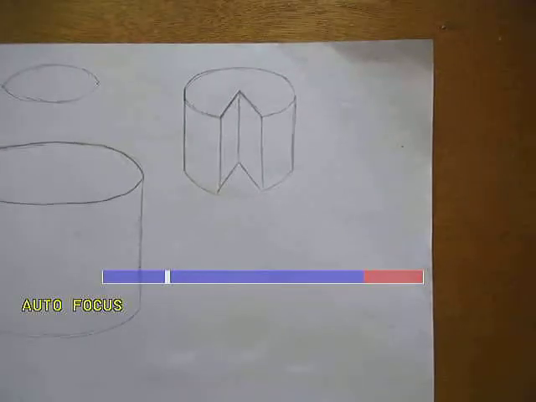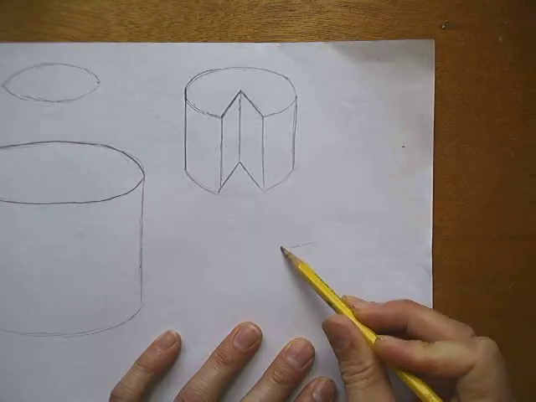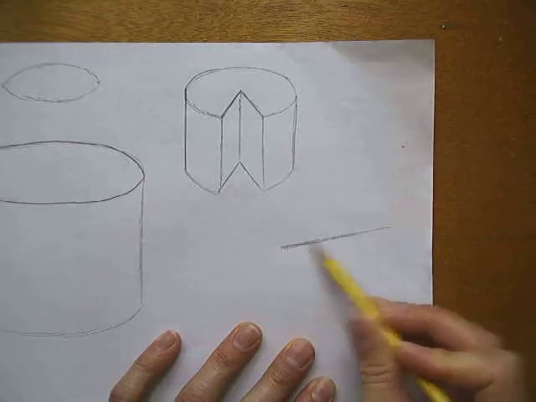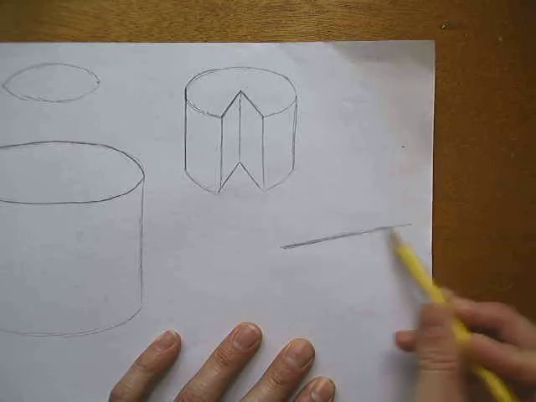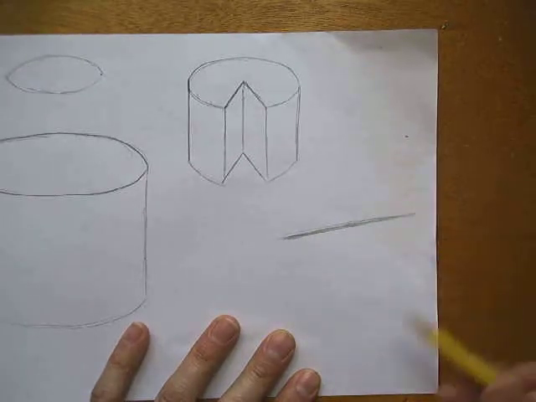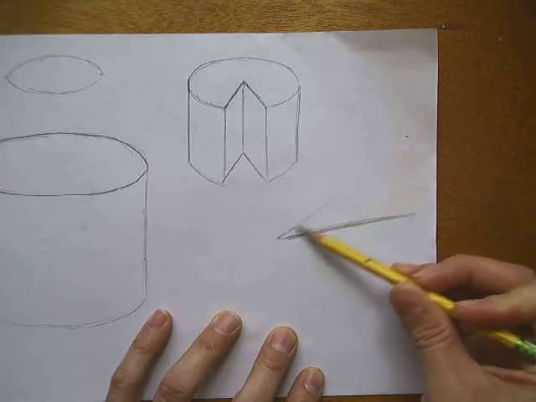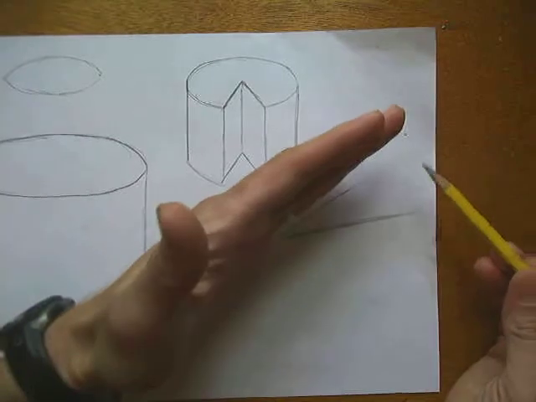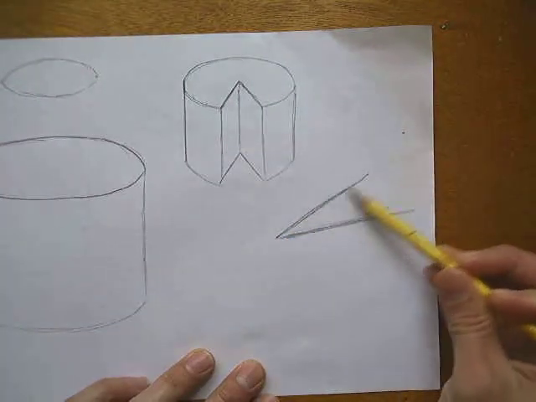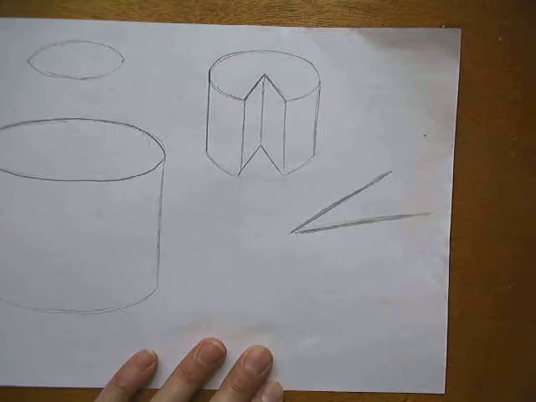Our last one that we're going to draw before we start adding details is I'm going to show you how we can draw that cake slice. For that cake slice, I'm going to draw a line across, or even at a slight angle, but a line across, and then a line that's a little bit steeper from that same point.